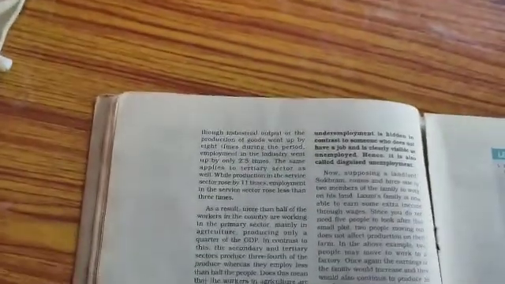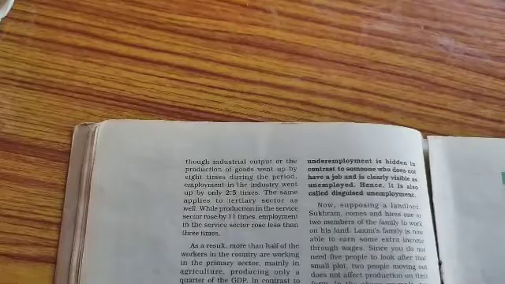So, children, in our country underemployment or unemployment is a very important issue. Even after development in all three sectors, we are still not able to cope with the increasing population and their demand for employment.